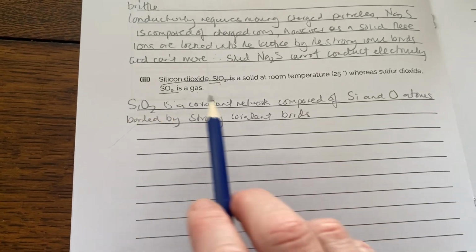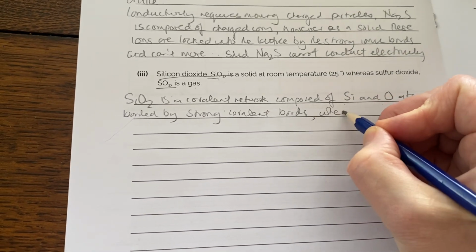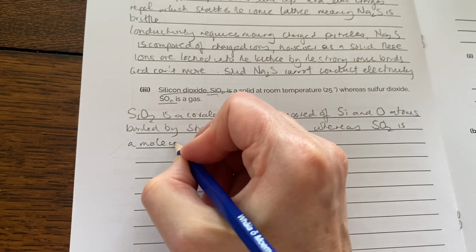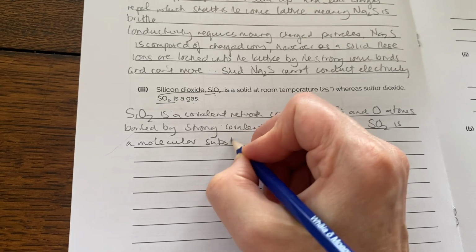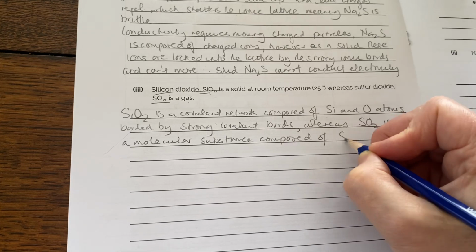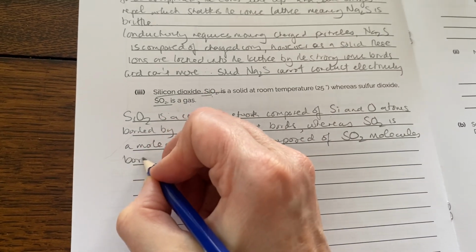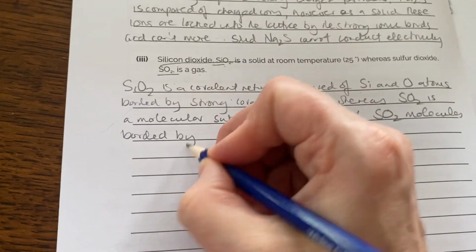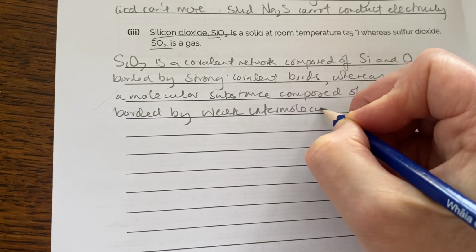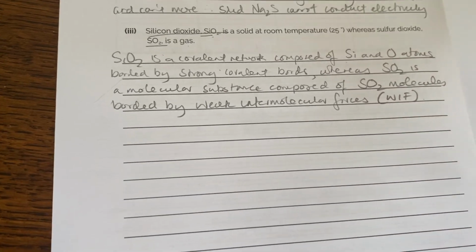So I've got SiO2 covalent network, Si and O atoms bonded by strong covalent bonds, whereas SO2 is a molecular substance composed of SO2 molecules bonded by weak intermolecular forces. And because that's long to write, I'm just going to bracket that so I can use that abbreviation now.